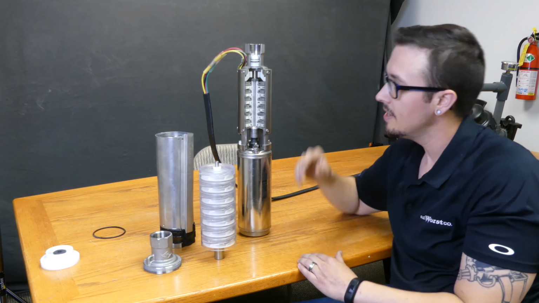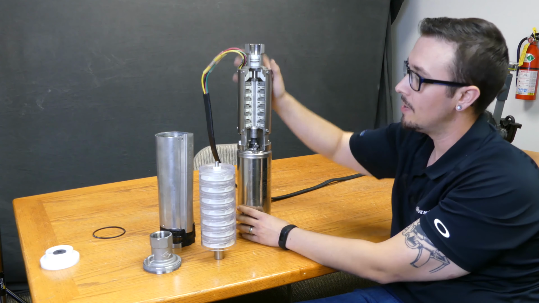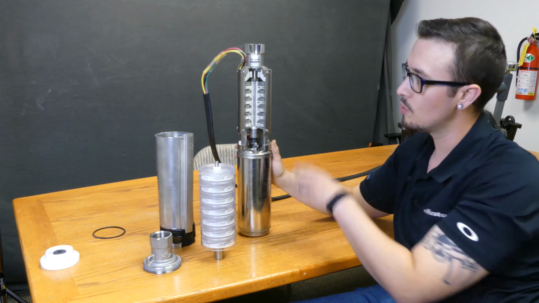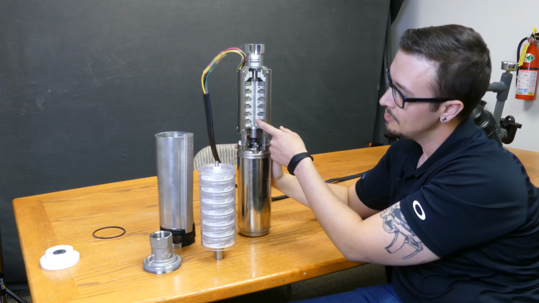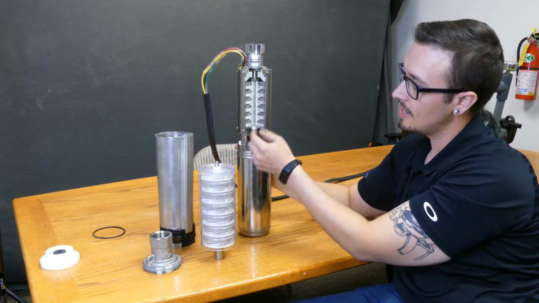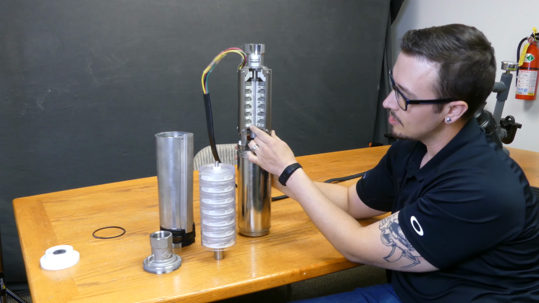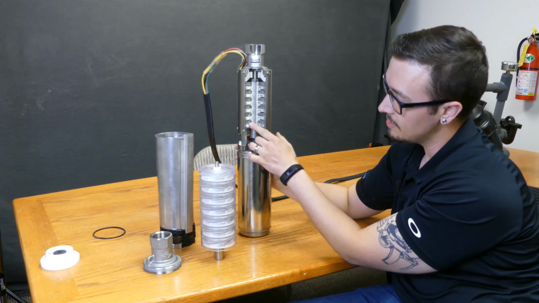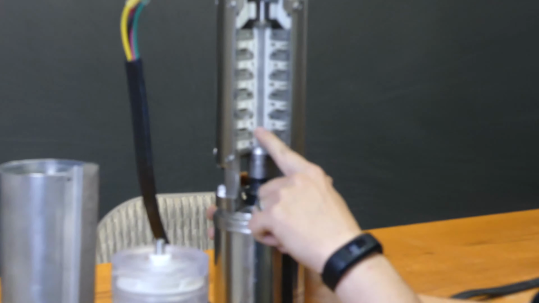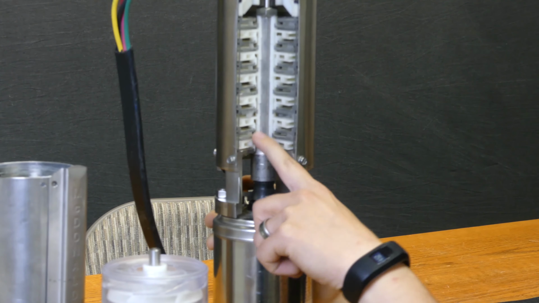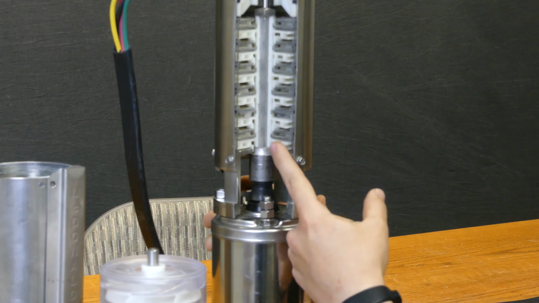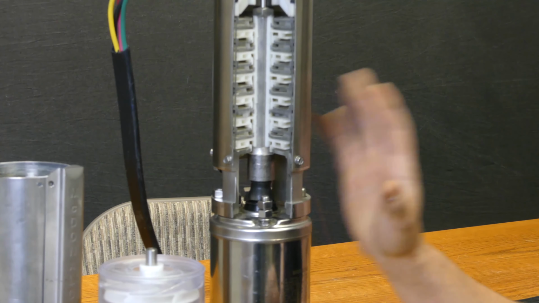Alright, so here we are. You can see I've got a submersible well pump, and this is something we use in our showroom to demonstrate this to folks. You've got these impellers in here, and this is a cutout, obviously. These impellers are going to rotate around. That's this white bit that you see here, and ideally you want those to be centered and not rubbing on the diffuser below or the diffuser above. So hopefully you can see that alright.